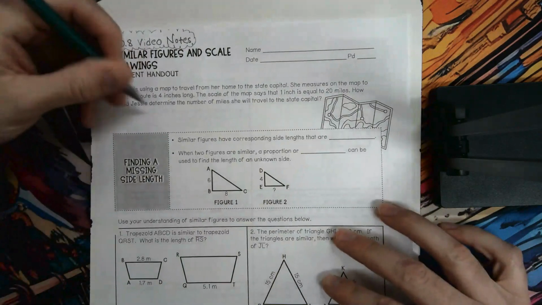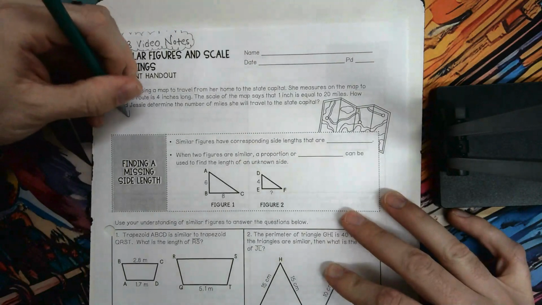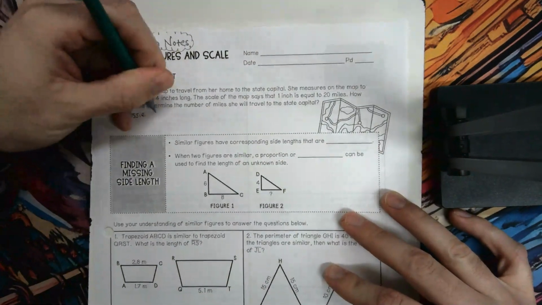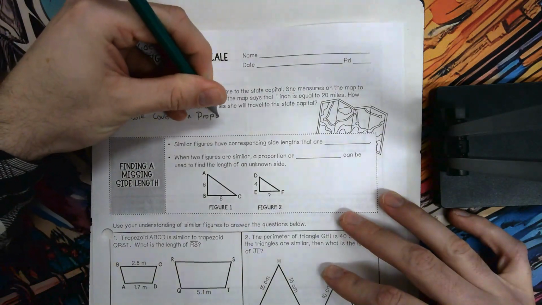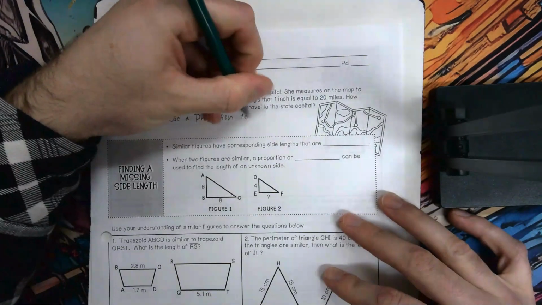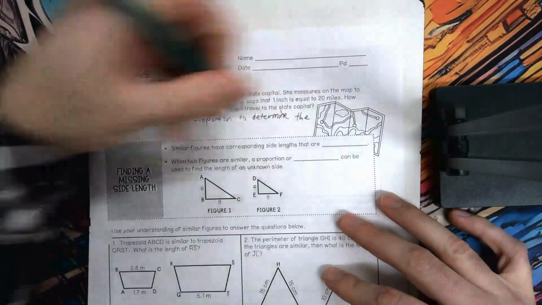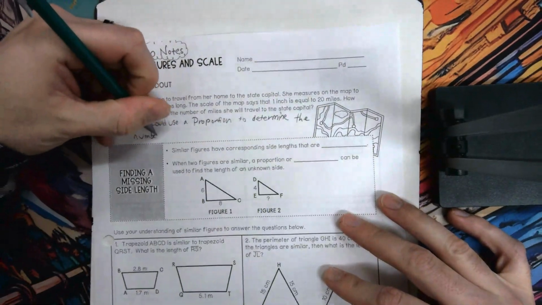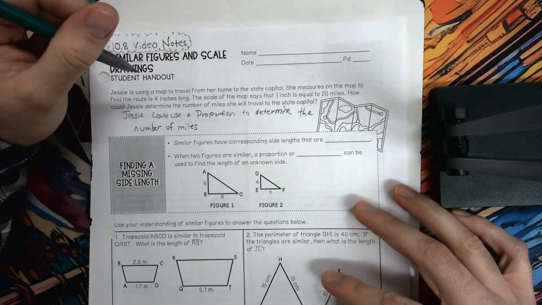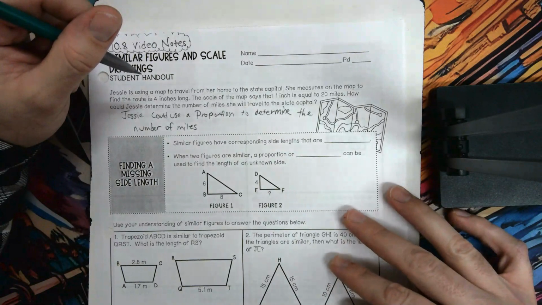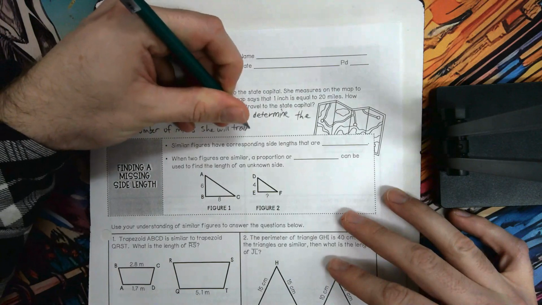Okay, well, similar to 10.7 with proportions, Jessie could set up a proportion to determine the number of miles she will travel. So we're going to be using proportions to find out the missing lengths inside of a scale drawing. Okay, so let's see how we can do that.